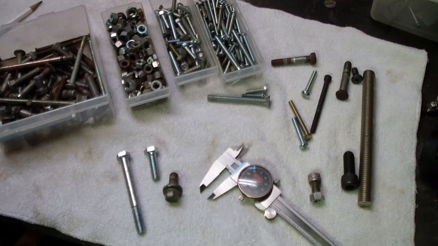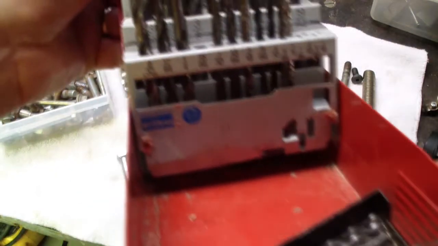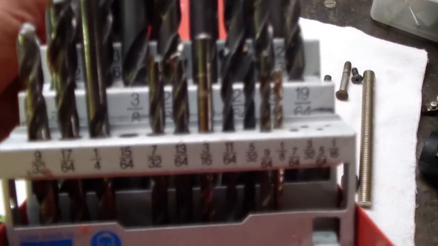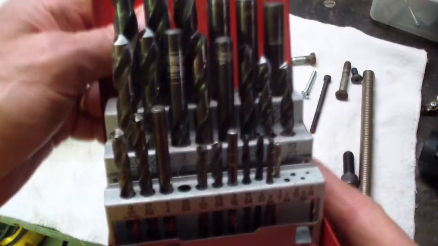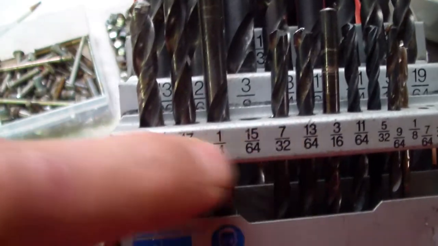In this next video, I want to build on things that we talked about in the first video. If you remember, in the first video, we were talking about nuts and bolts, drill bits and sizes and stuff. And here's an example of a drill bit set that I have. If this camera will zoom in properly and focus. And there we go. These are the fractional drill bits.